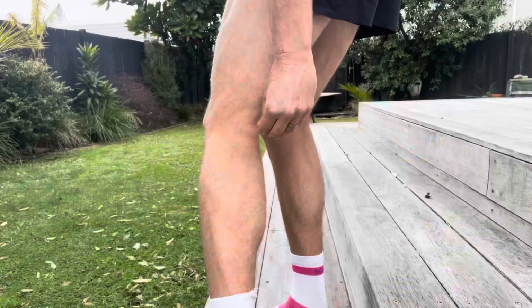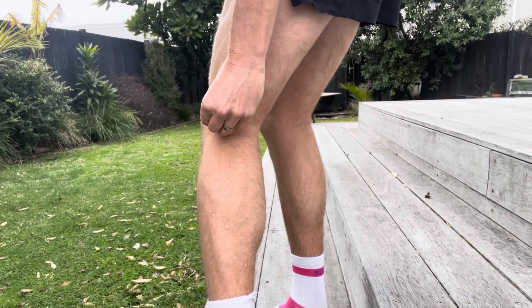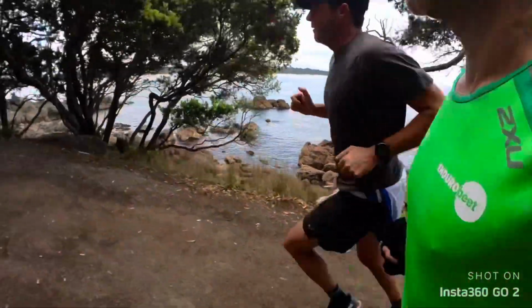And if there is swelling or a lump at the back of the knee in that popliteal fossa, then this is called a Baker's cyst, and is usually indicative of some pathology within the knee, such as a meniscus tear. As always, for more help, seek the guidance of a trusted sports therapist, and preferably one that has a real interest in running.